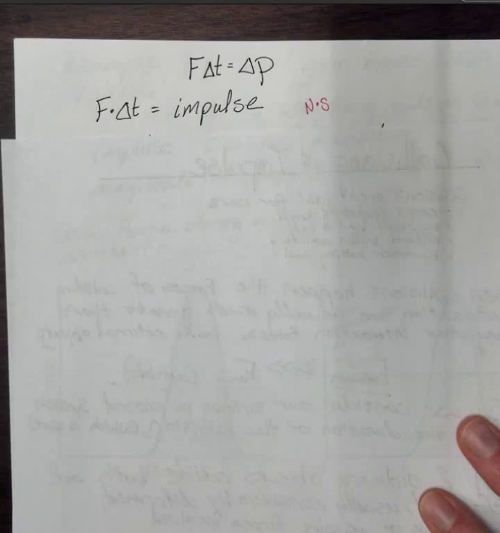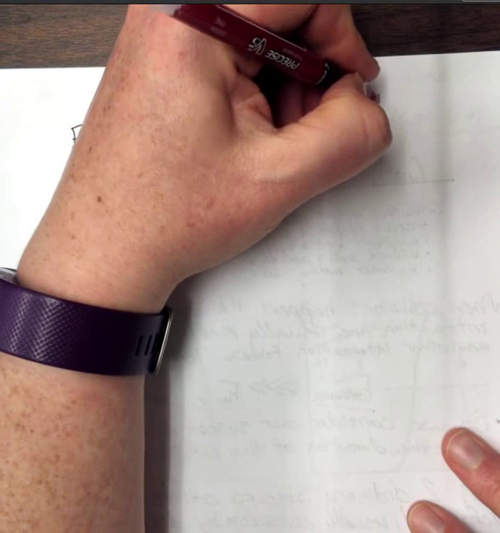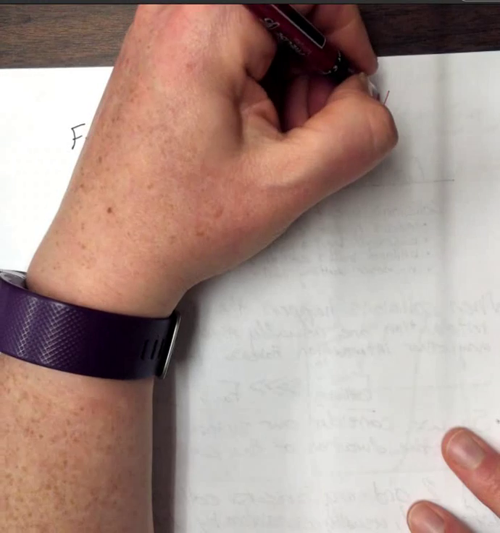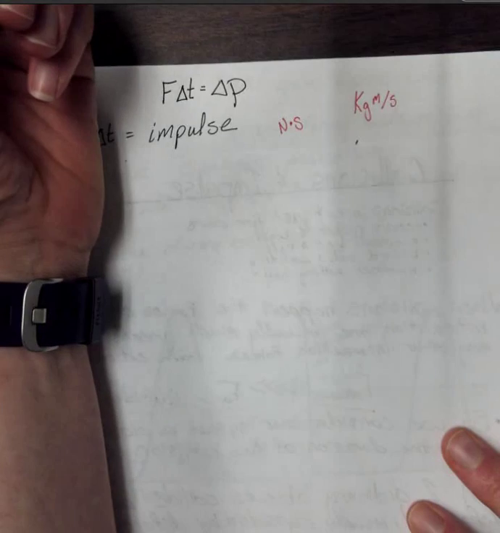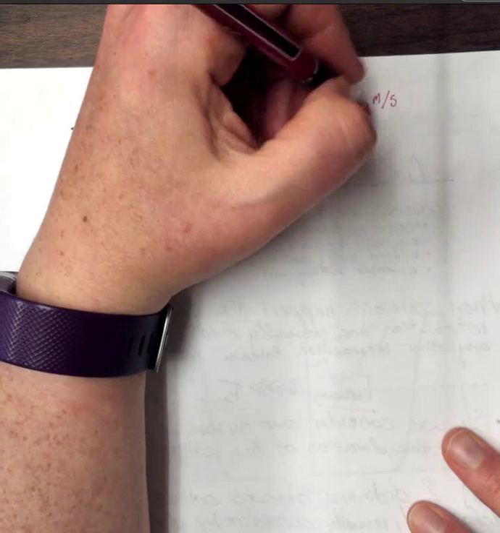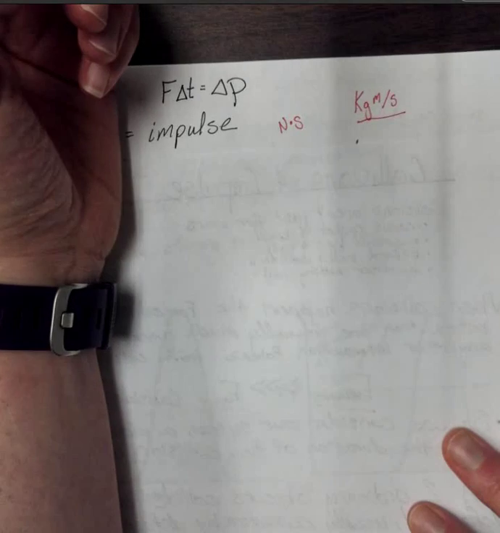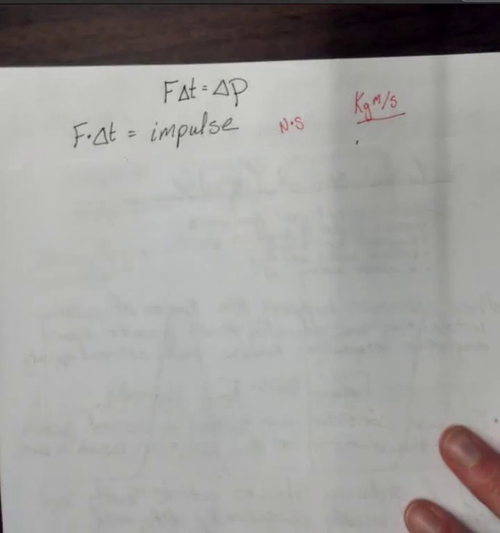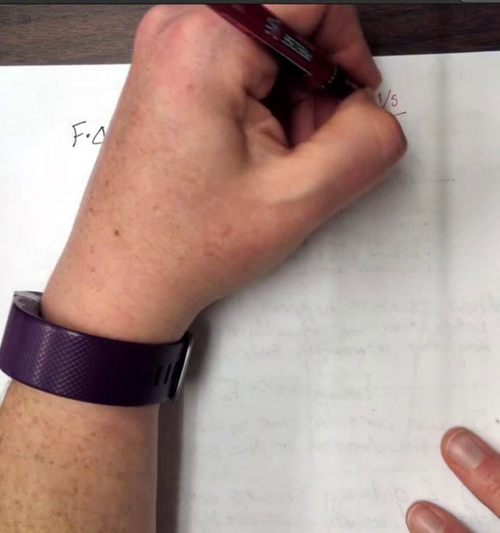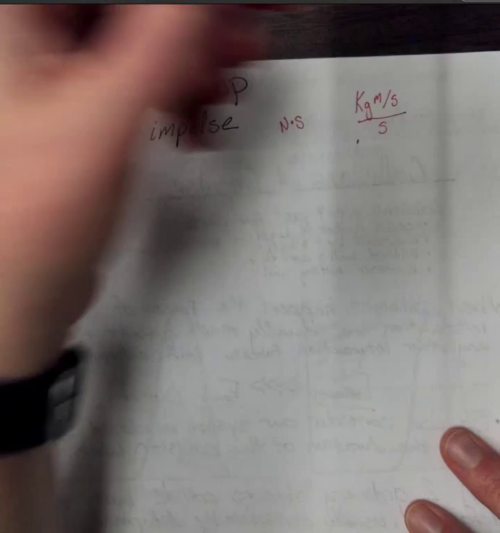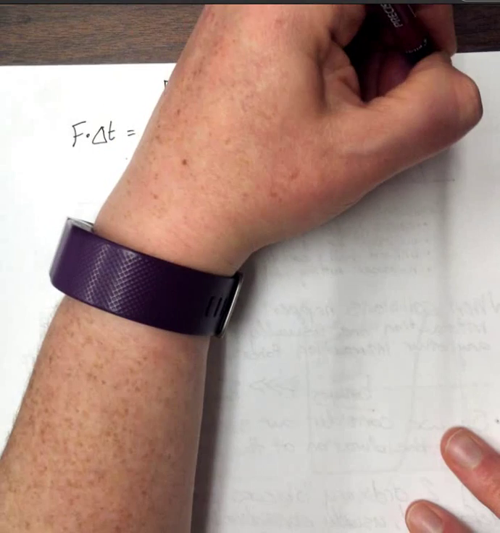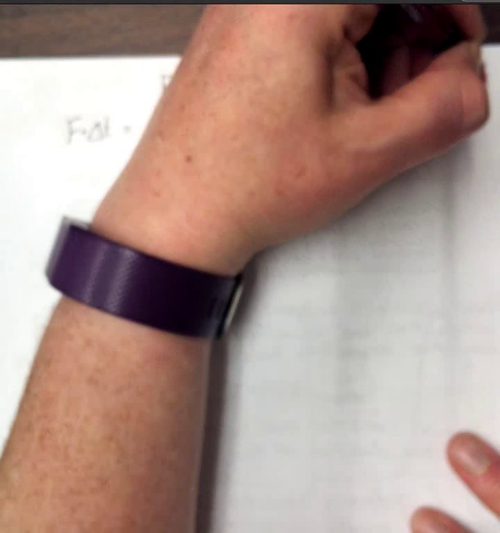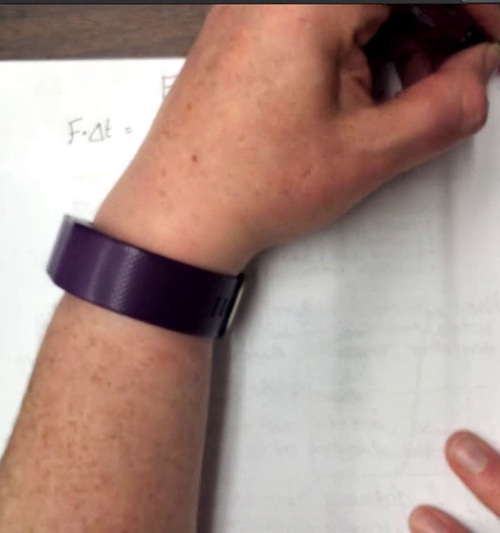And here's a neat thing about those units. Momentum is kilogram meters per second. And if we divide that by another change in time, then you get kilogram meters per second squared, which is equal to 1 Newton.